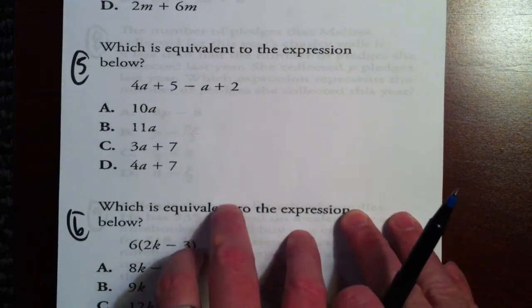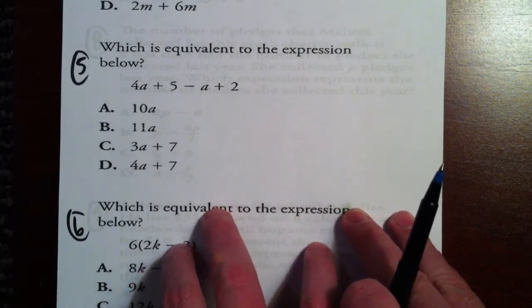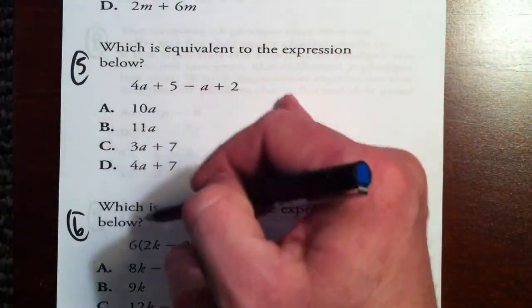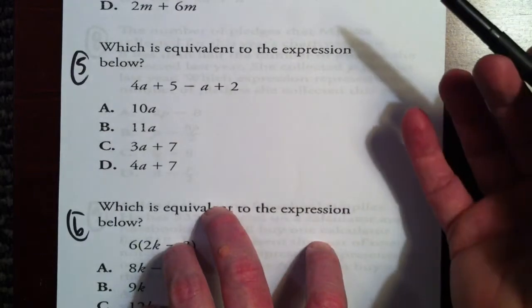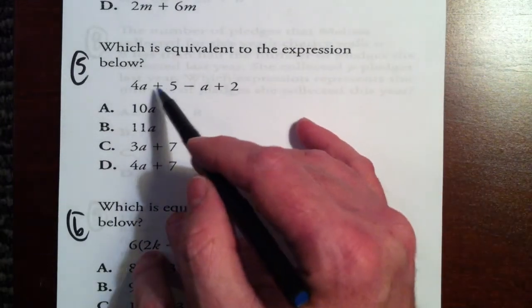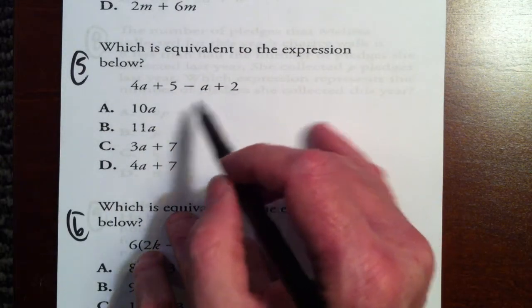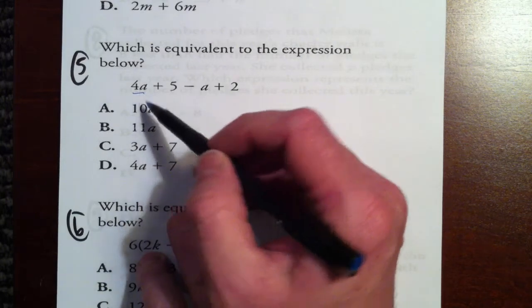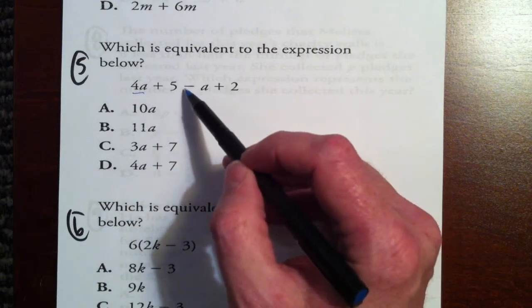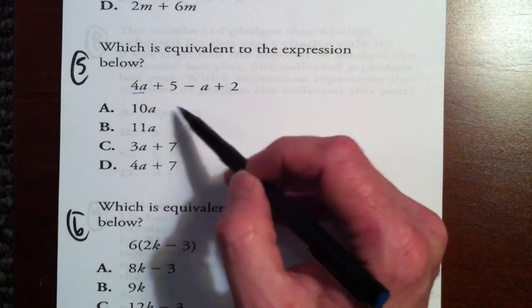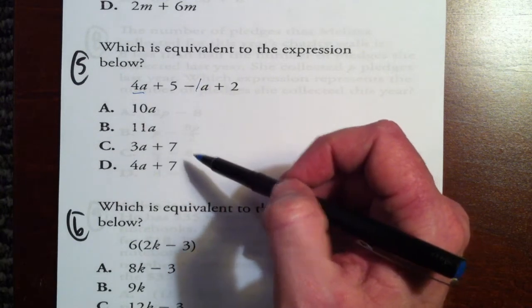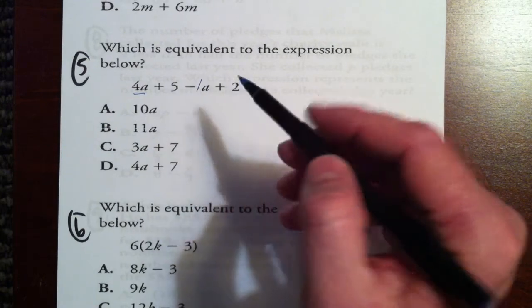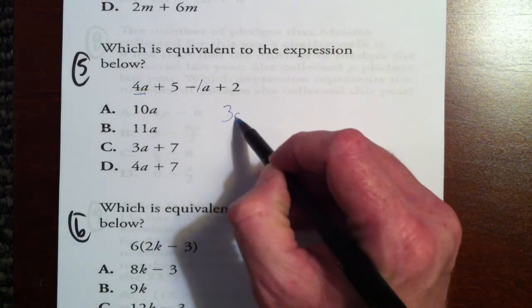Which is equivalent to the expression below? So we're going to simplify this, or evaluate it, and then find the answer. Well, in this case, we can only combine like terms. So let's start from left to right since we're adding and subtracting. We're going to start here. What can I combine 4a with? Well, I can combine that with minus a, or a negative a. Well, that's the same thing as having a 1 right in front of the a right there. So 4 minus 1 is 3, so we're going to end up with 3a.